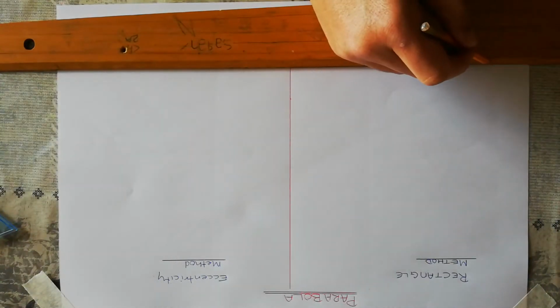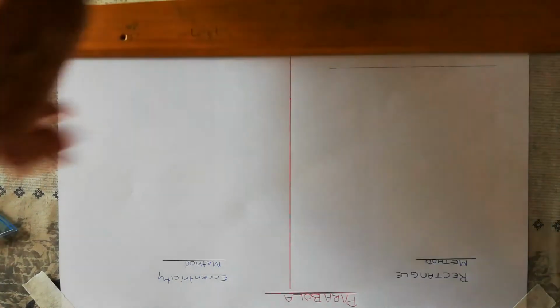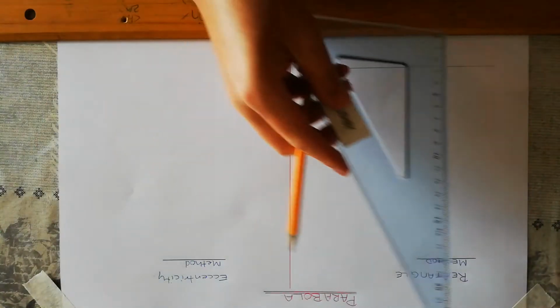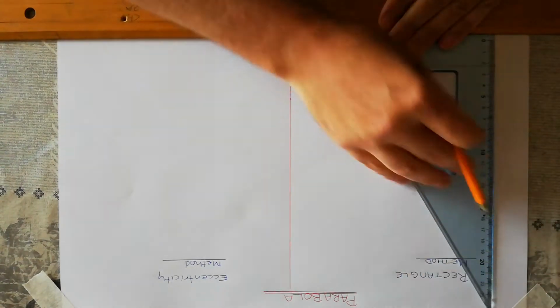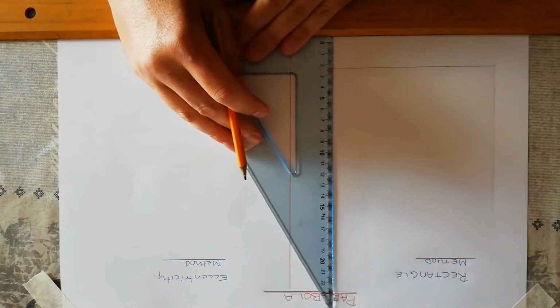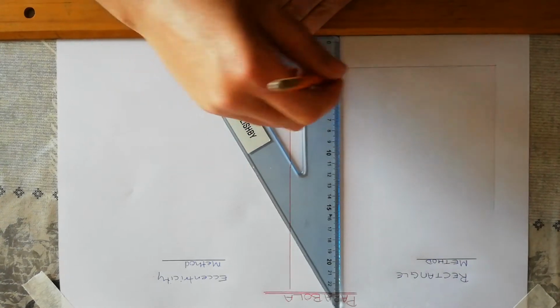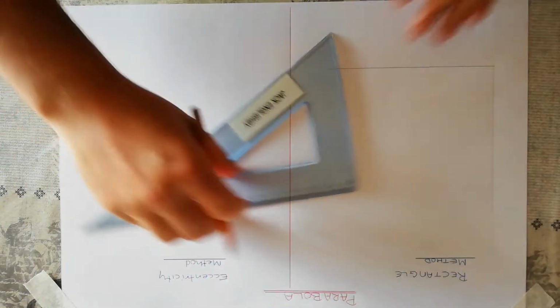So now I'm going to do a parabola, and I'm going to go through the different things that we might need to know about a parabola. So first of all, I'm going to show the methods of construction. Okay.